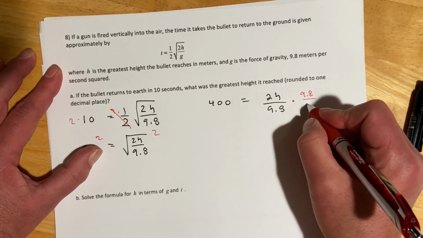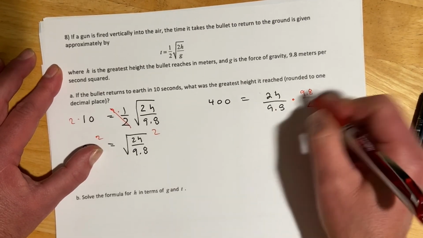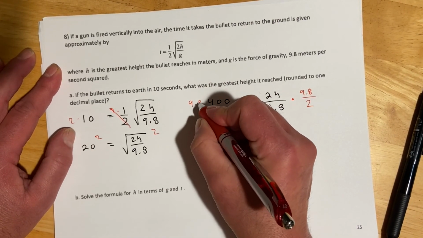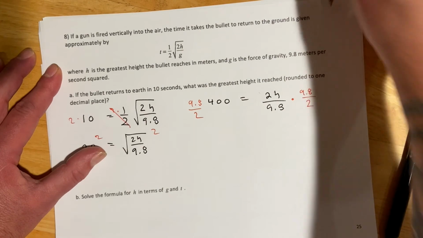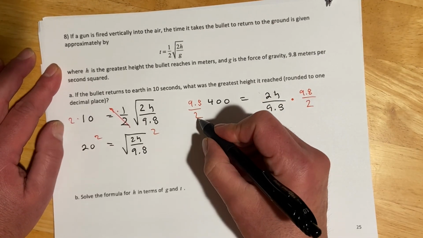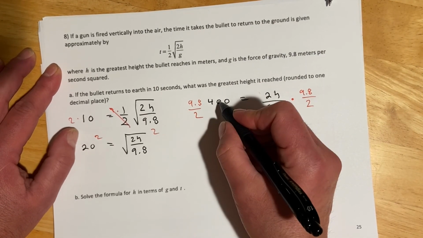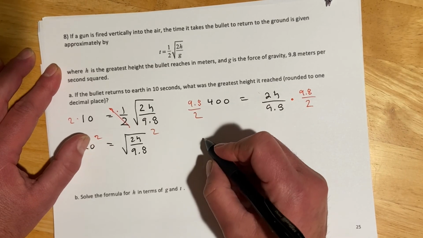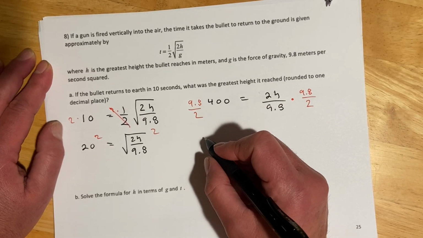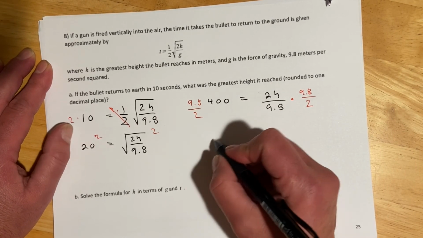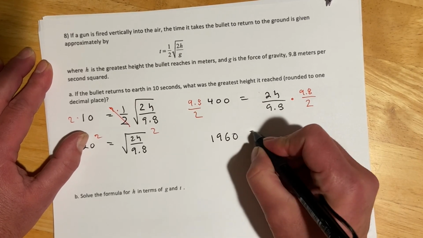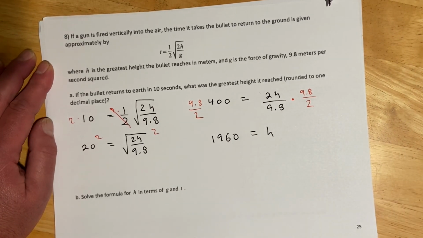I could also just do 9.8 over 2, and then 2's cancel, 9.8's cancel. Or you could do 2 steps if you're more comfortable. And then 2 goes into that, be 200 times the 9.8. And for that, I got, what did I get? 1960. And that was our h.